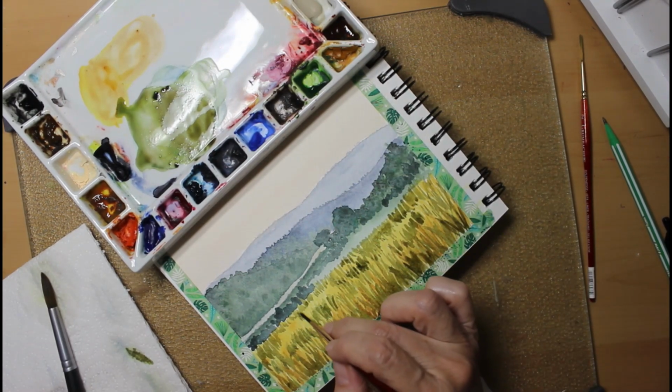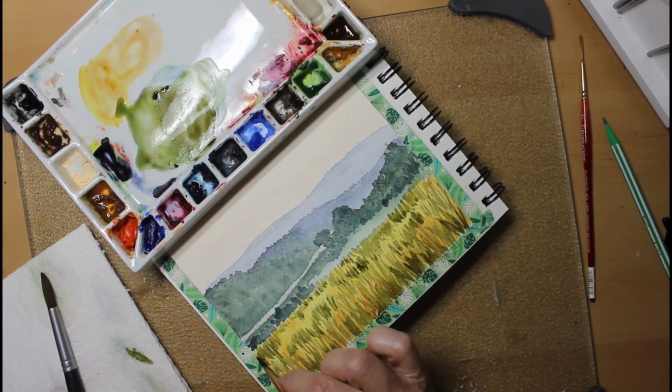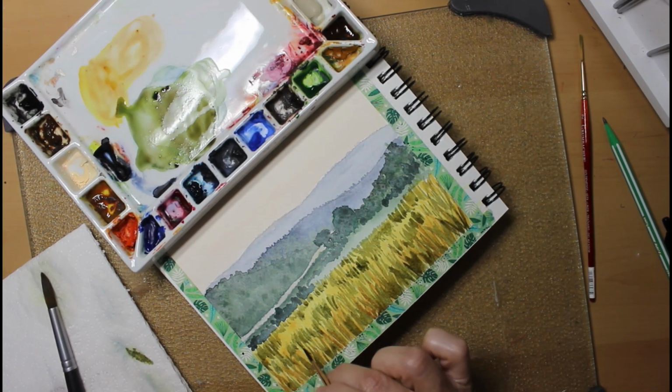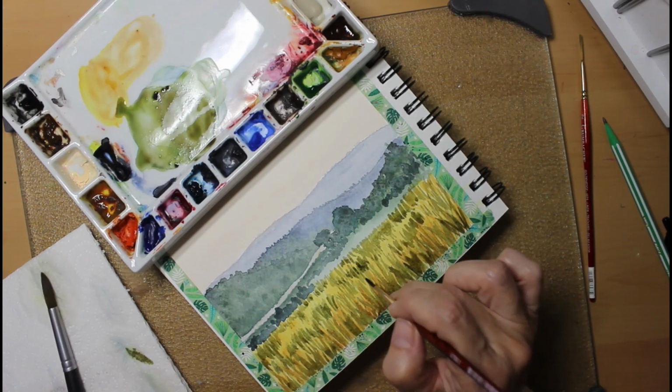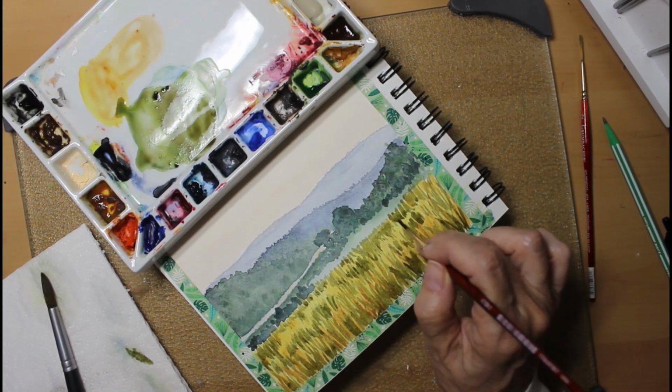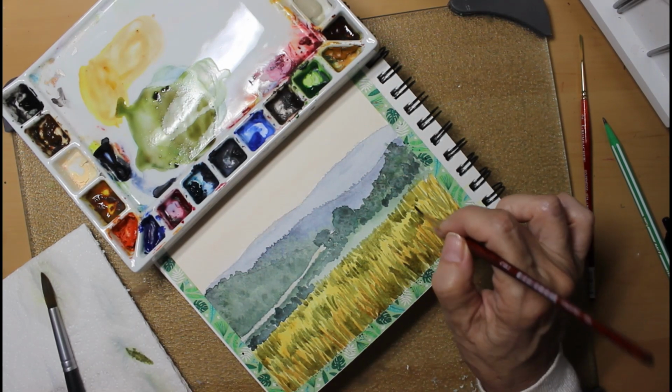These are the darkest values that I'm going to put in, and they're the sort of grasses that are in the shadow and in the back. Notice that my strokes get smaller as you go further away and bigger as you come forward, so that helps with perspective.